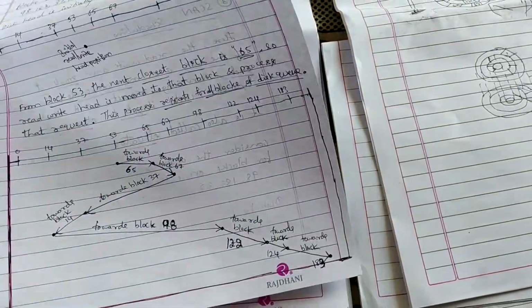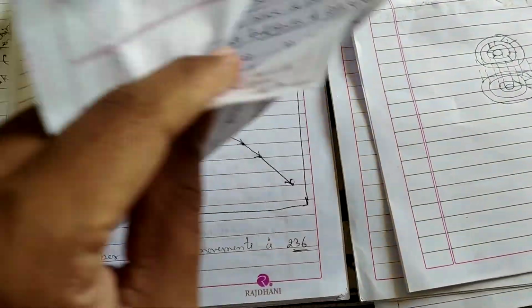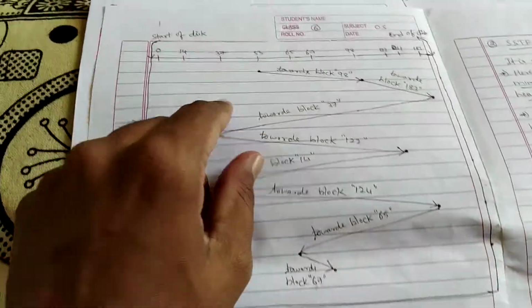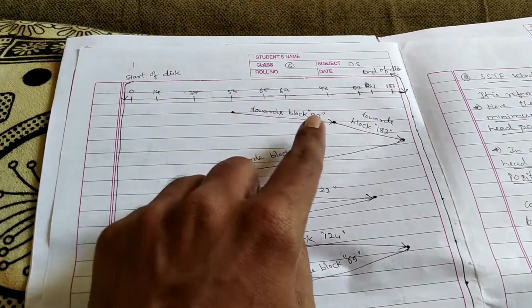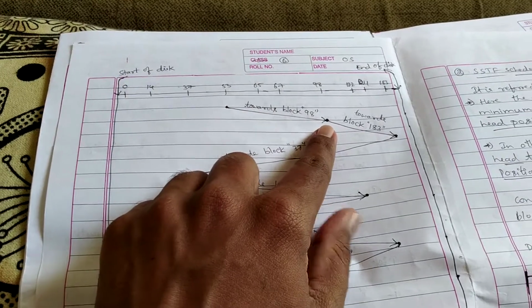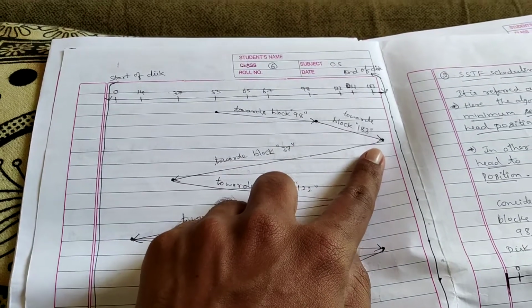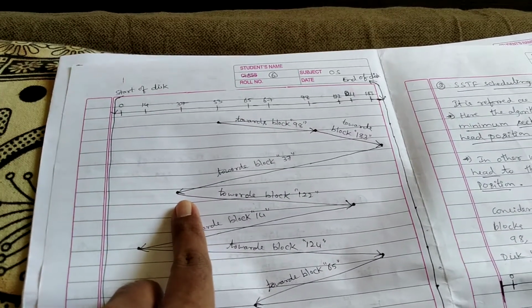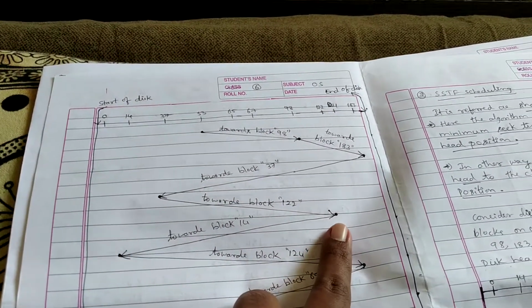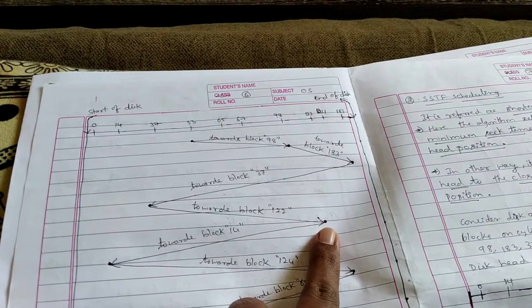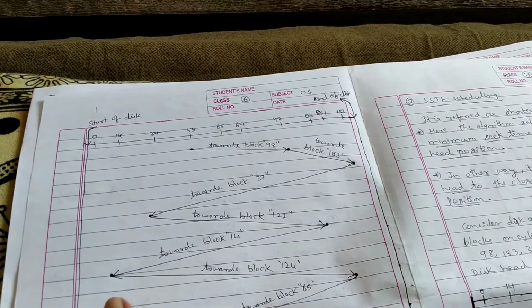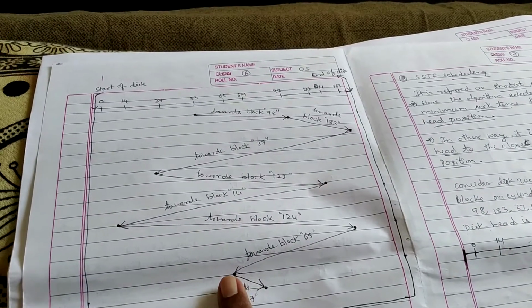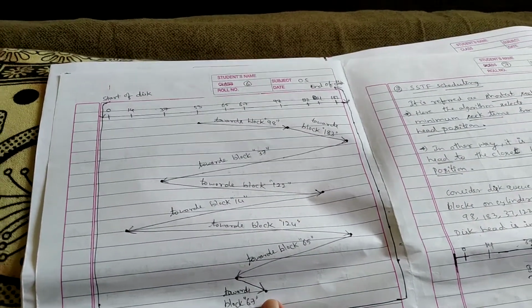That's how all the blocks in your queue will be serviced: from 53 to 98, 98 to 183, after 183 it is 37, next 122, then 14, 124, 65, and finally 67.